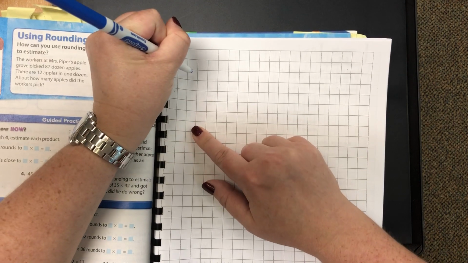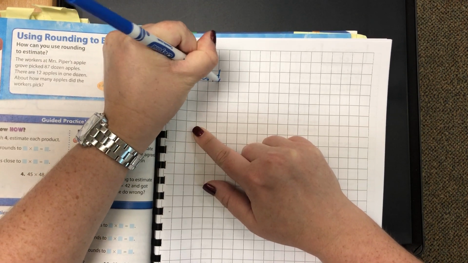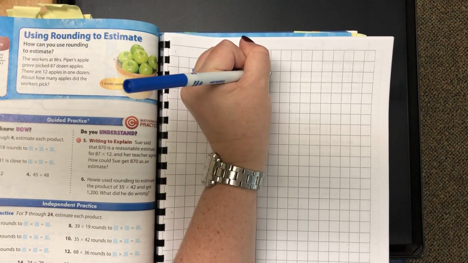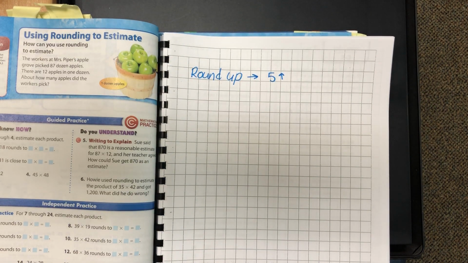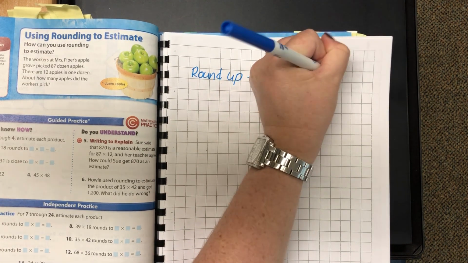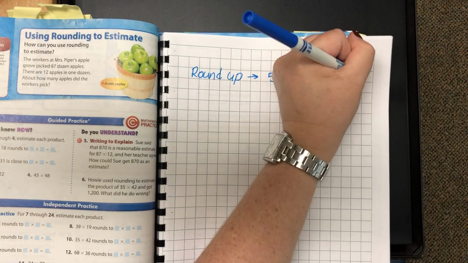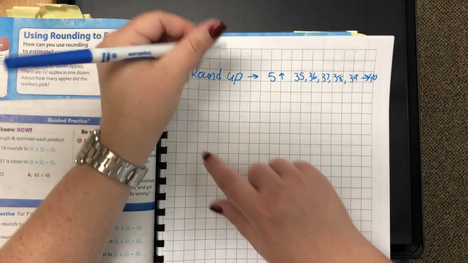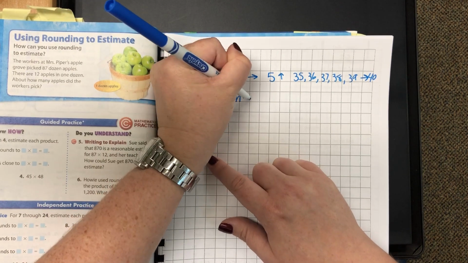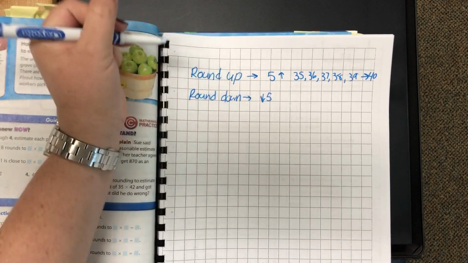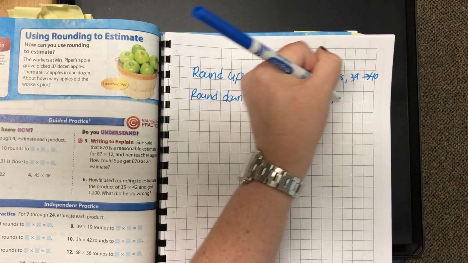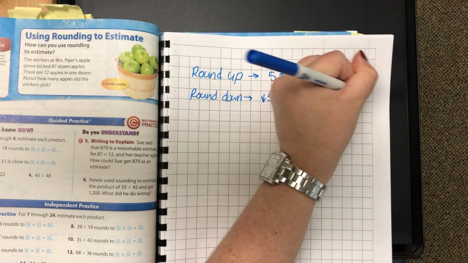If I'm going to round up, that means that the number is 5 or higher. That means 35, 36, 37, 38, 39, all will round up to 40. If I'm going to round down, that is under 5. That means 34, 33, 32, 31, all round to 30.